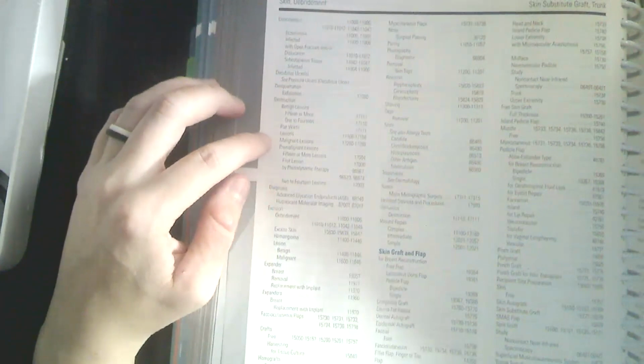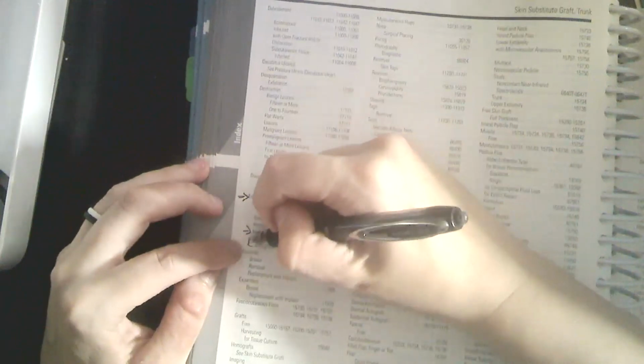And if we look here, we come to destruction. Remember, we're not doing destruction. We have excision. Okay, excision is right here. And then we have lesion, and benign and malignant are listed there.